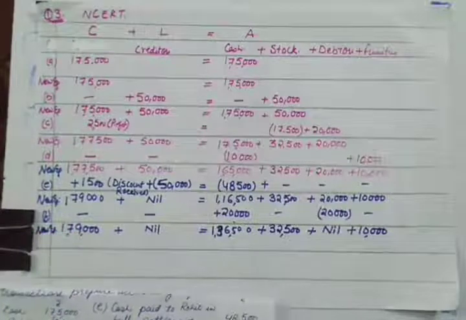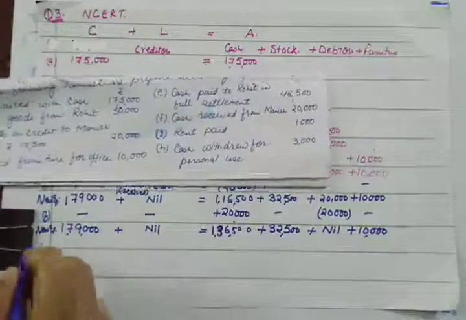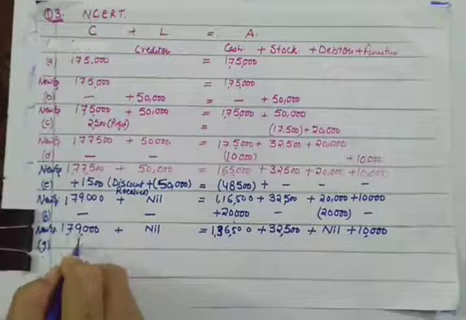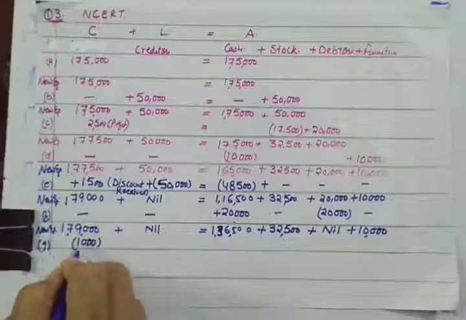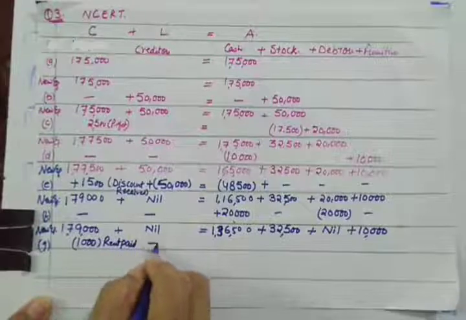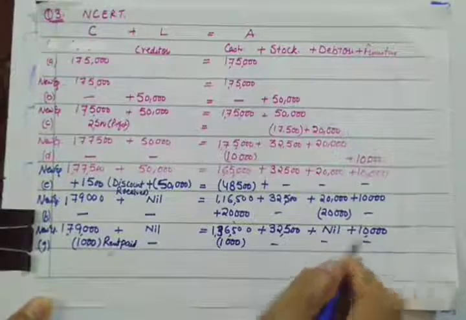Now next, transaction G, rent paid. So what will happen when you pay rent? Rent paid means it's an expense. Expense will be deducted from the capital. Rent paid. No change here. 1,000 will be deducted here also. No change, no change, no change.